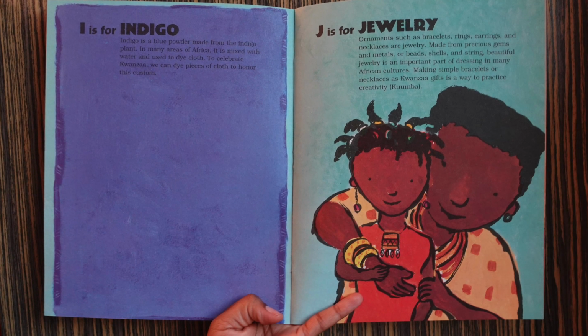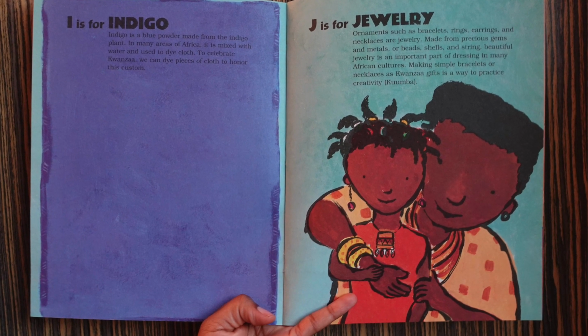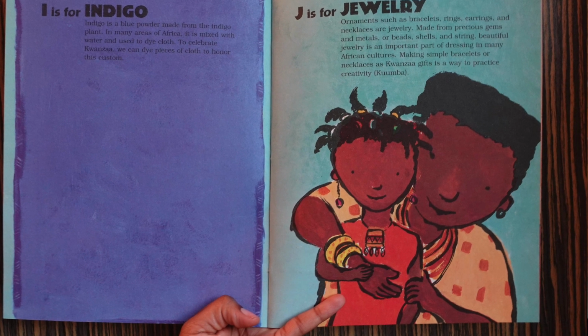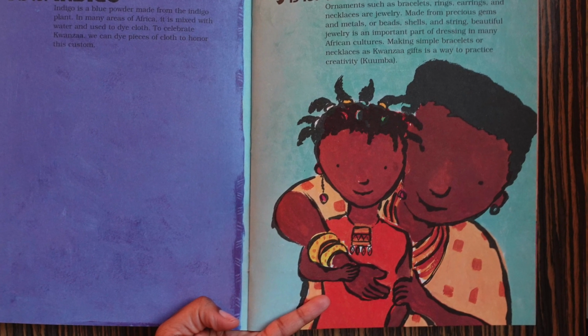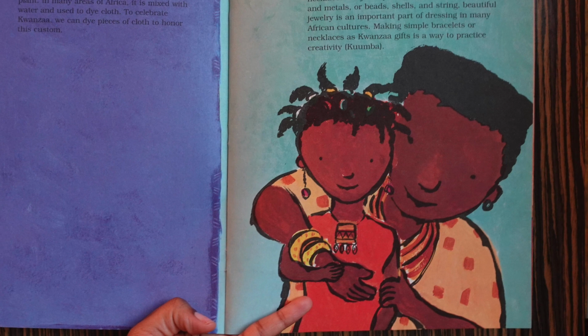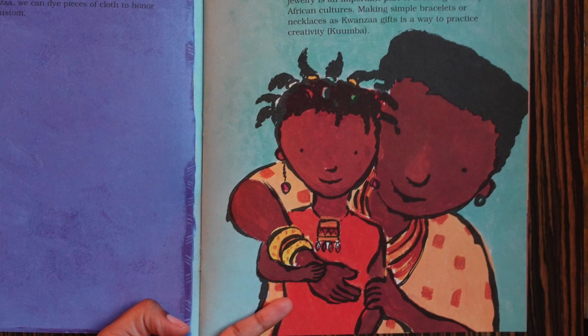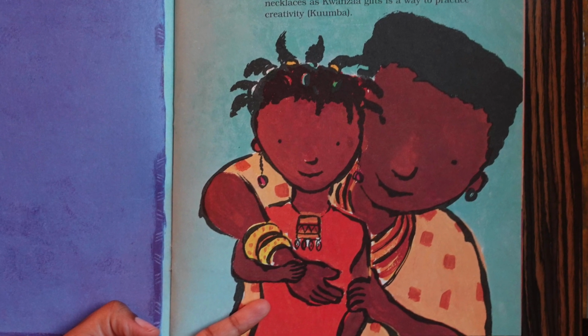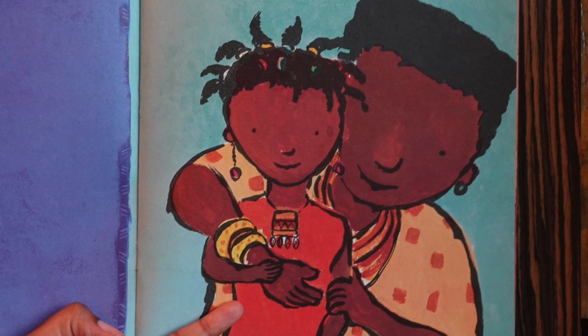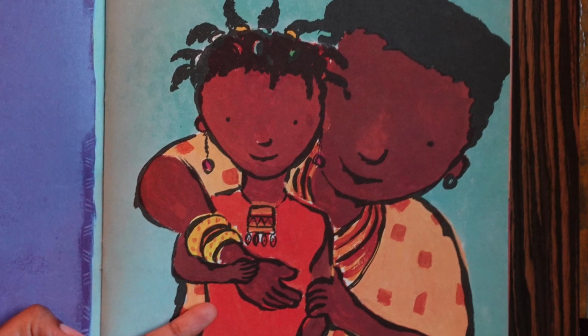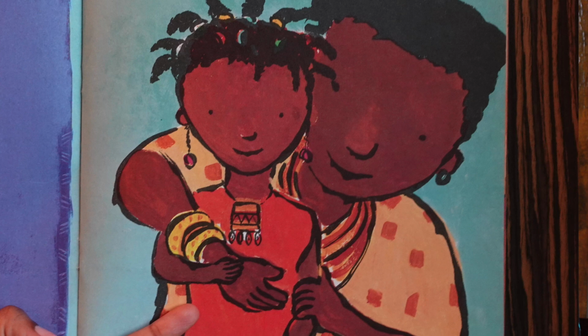J is for jewelry. Ornaments such as bracelets, rings, earrings, and necklaces are jewelry. Made from precious gems and metals or beads, shells, and string, beautiful jewelry is an important part of dressing in many African cultures. Making simple bracelets or necklaces as Kwanzaa gifts is a way to practice creativity.